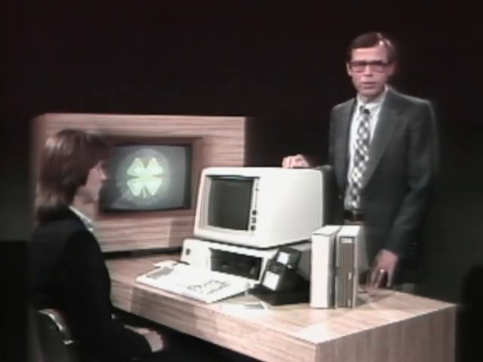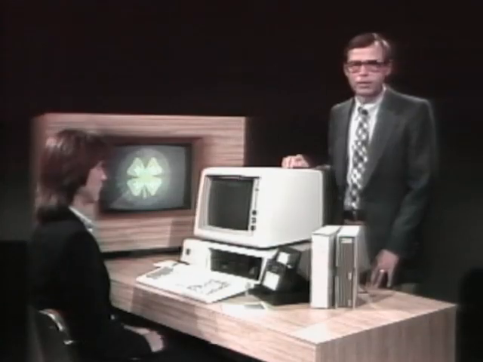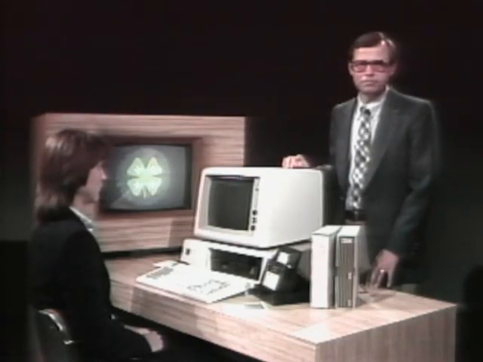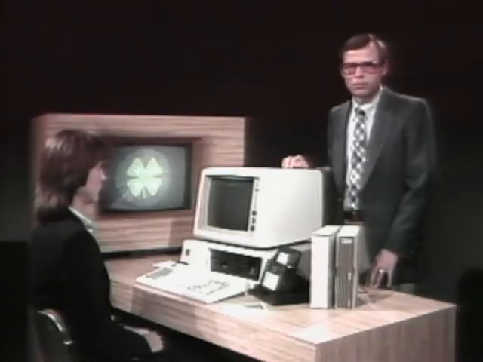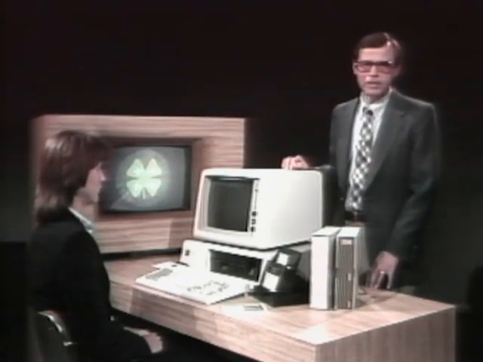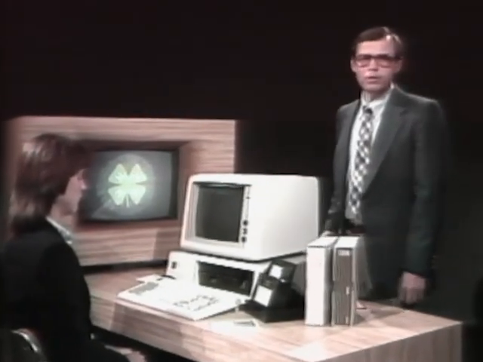Now that you've learned your way around the keyboard and you've learned how to power up your computer, you're ready to write your own program. Let's start with something simple. Let's write a program to print a message on the screen. You should already be familiar with the print command from your exercises using the computer as a calculator.